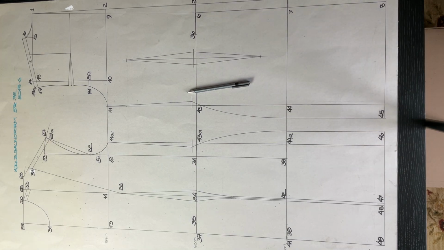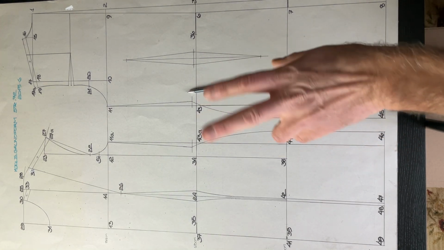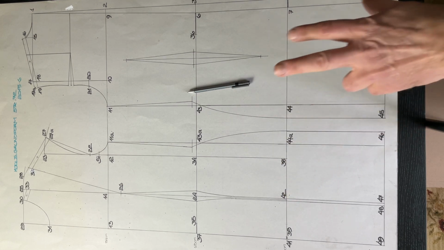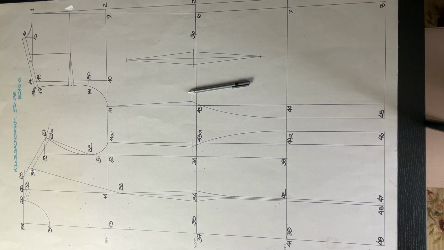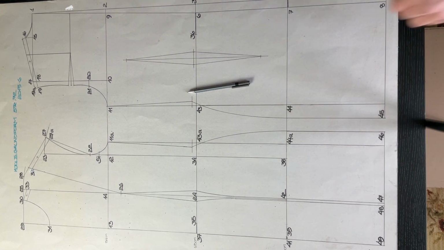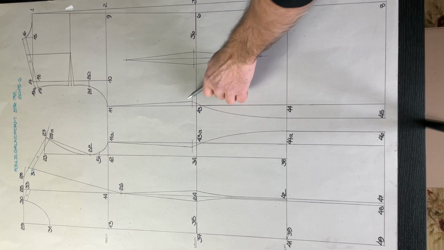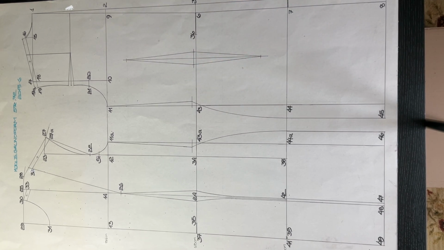The finished pattern might look confusing with all these numbers, but let me walk you through it step by step. We are starting with the back center by drawing a long vertical line on the right side of the cardboard here. On top, we are marking number 1.